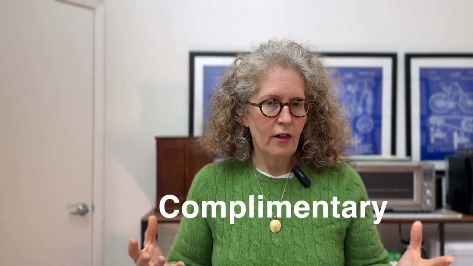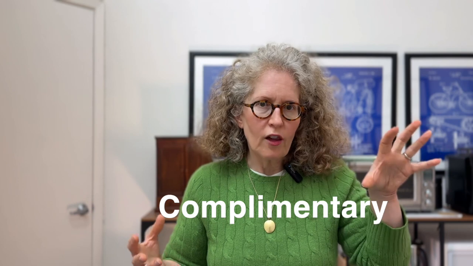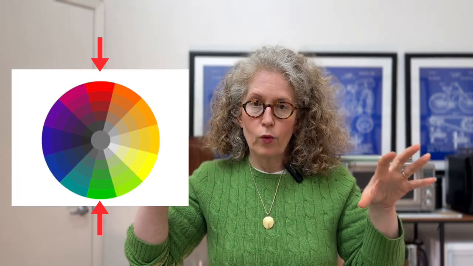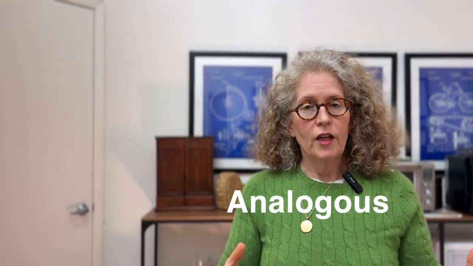The second kind of color palette is called a complementary color palette. And what that means is you use two colors that are on opposite sides of the color wheel. That can be a blue and an orange, like this room, or a red and a green, or really any color on the color wheel, as long as you use one from one side, a cool side and a warm side.